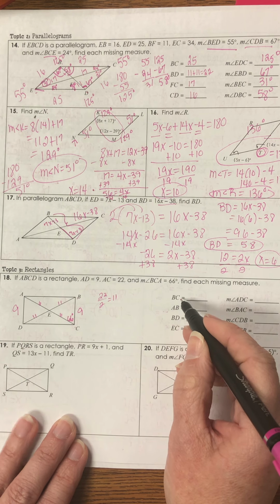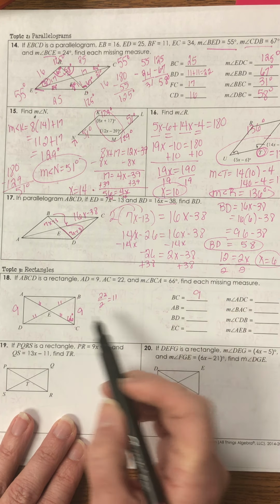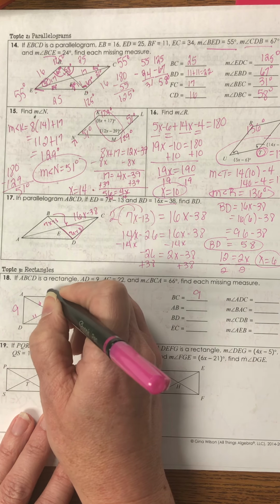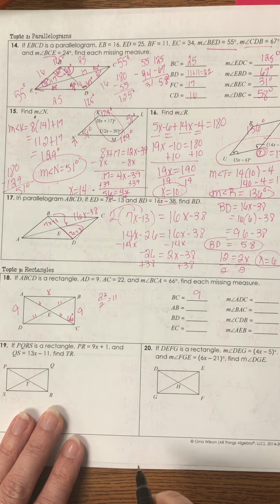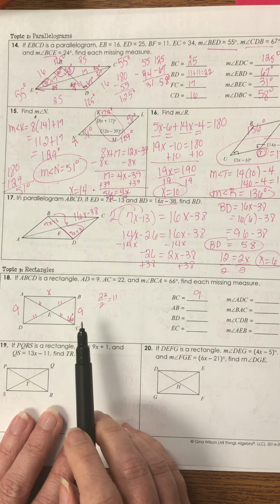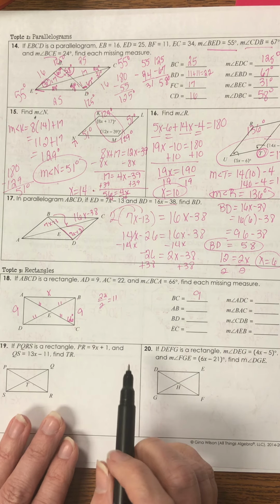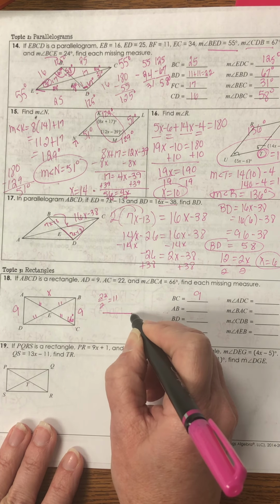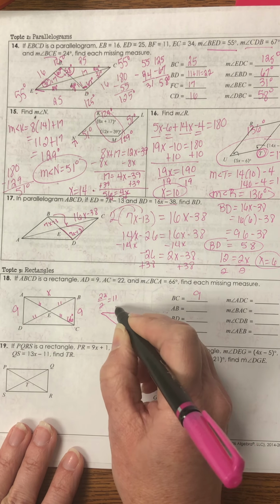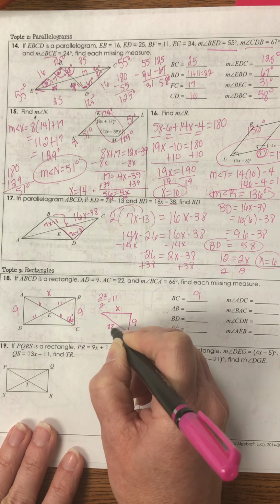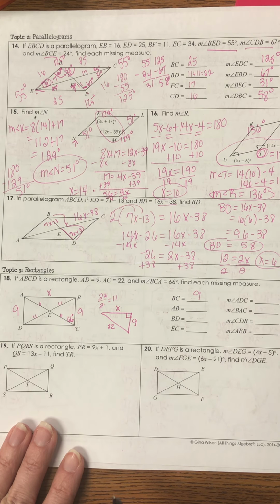Okay, so to find BC, we already know that's 9. To find AB, which is going to be one of the sides of our rectangle, in order to solve this, we're going to have to use the Pythagorean theorem. Let's envision what this looks like. This is what we're looking for. BC is 9, and then 11 plus 11 is 22, and I know the corner is a right angle. So AB is going to be one of my legs.